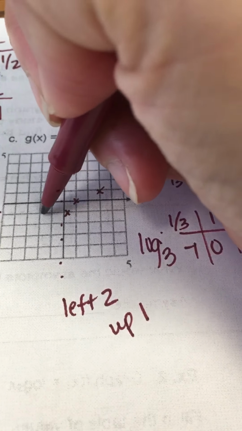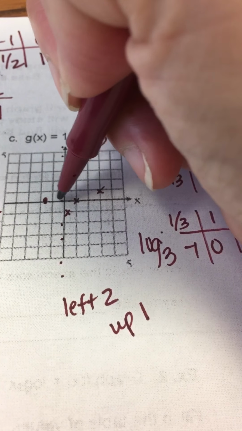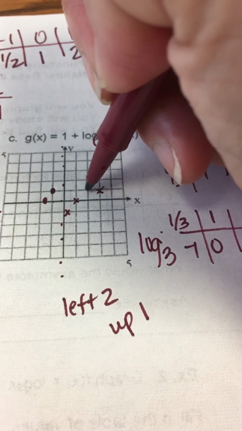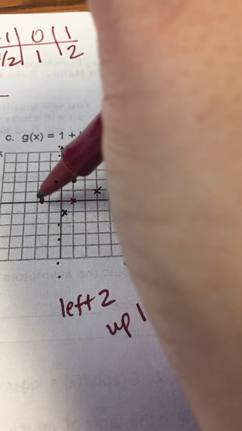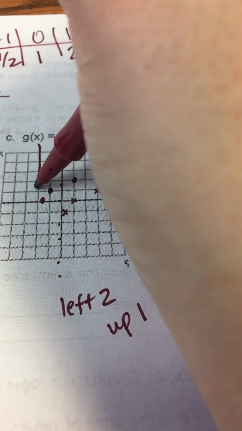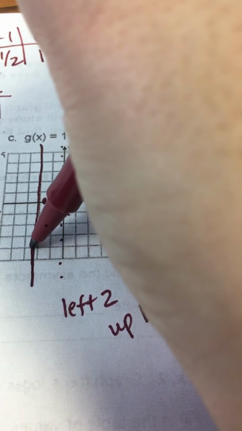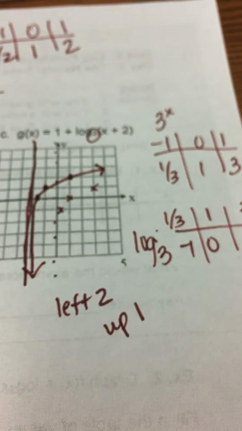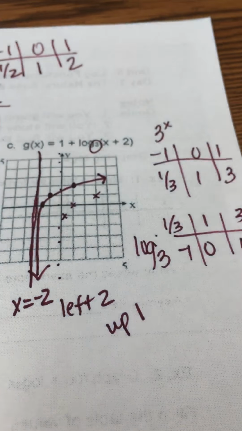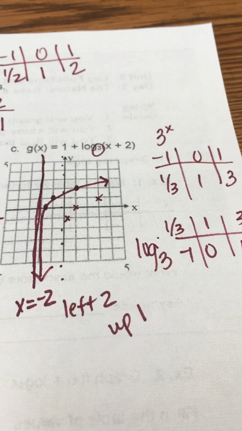Okay, so 1, 2, up 1. 1, 2, up 1. Okay, well along with that, my asymptote line shifts left 2 also with it. So my asymptote is definitely moving along with that line. So my asymptote now is x equals -2.